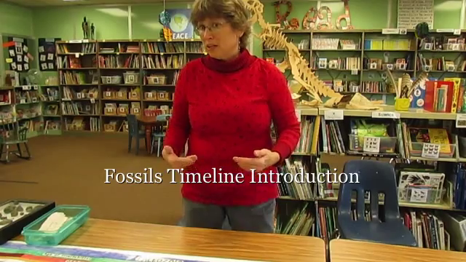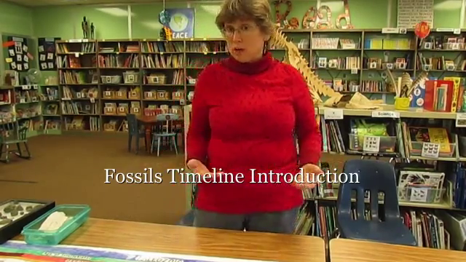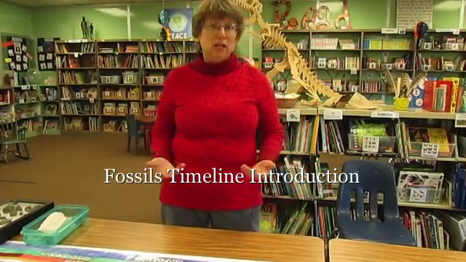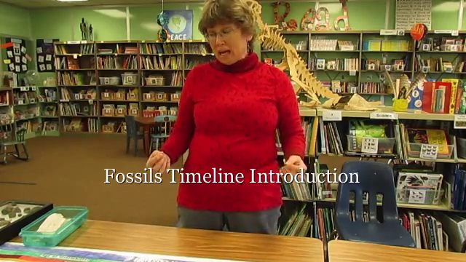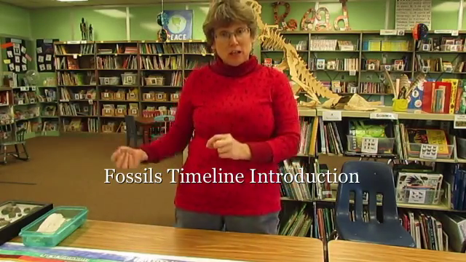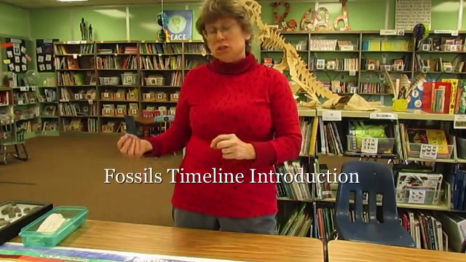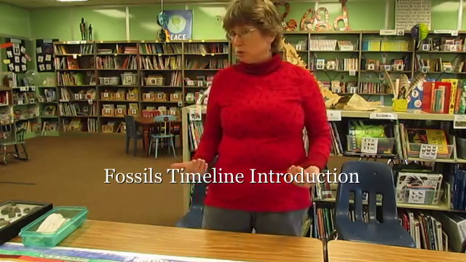So I've brought in fossils from my husband's collection because he's an amateur fossil collector. And since I've taught science for so long, people have given me fossils. We've purchased some fossils. So what I was able to do today was match the fossils that I brought in to the timeline of life, which is what the lower L children do.